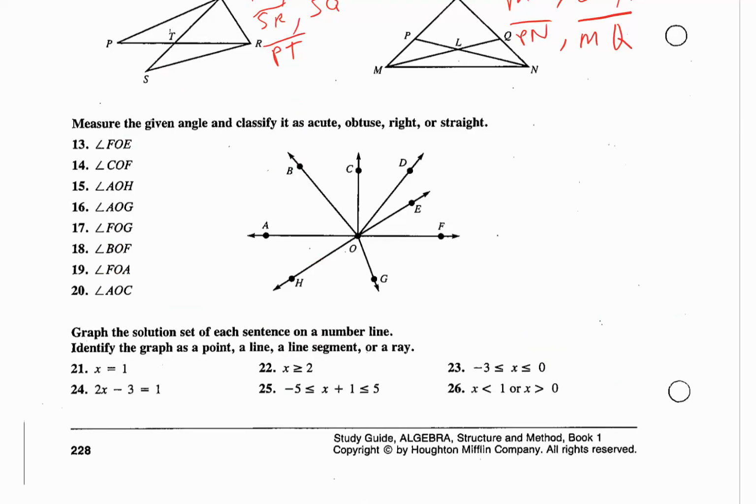All right, so for the next part, 13 through 20, they're asking us to classify each angle as acute, obtuse, right, or straight. Remember, acute is less than 90 degrees. Obtuse is greater than 90 degrees. Right is 90 degrees, and straight is 180 degrees, like a straight line. It's called a straight angle.